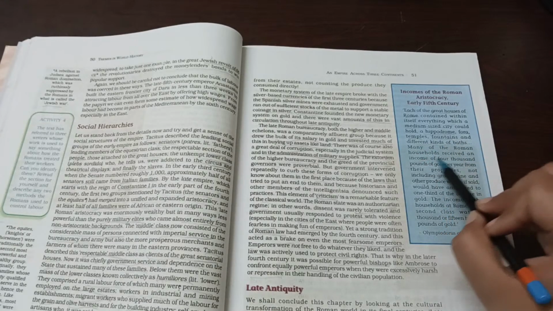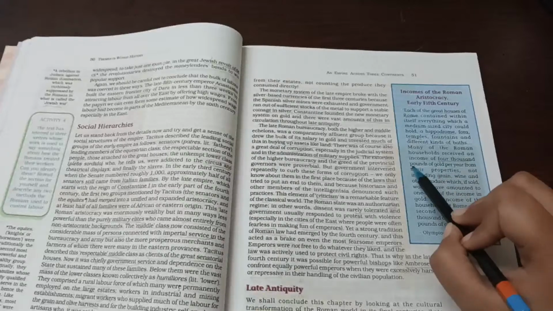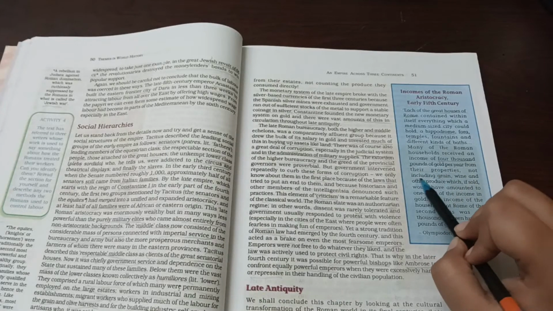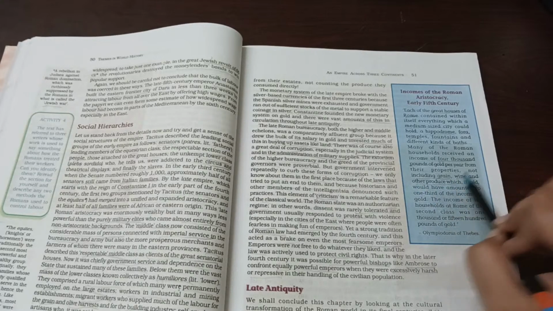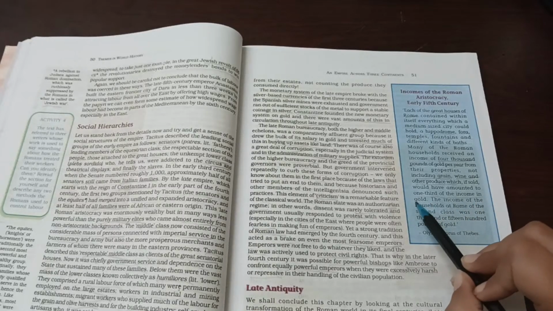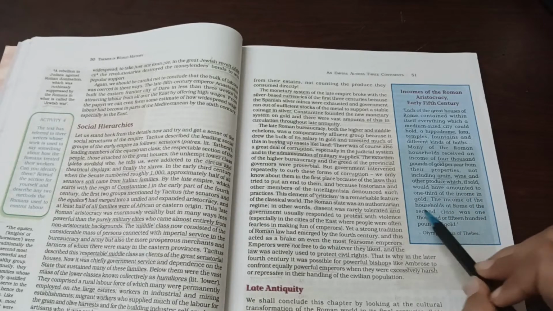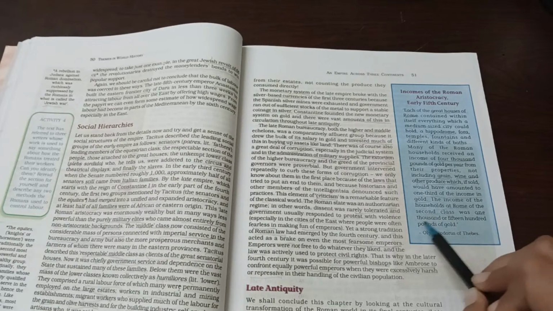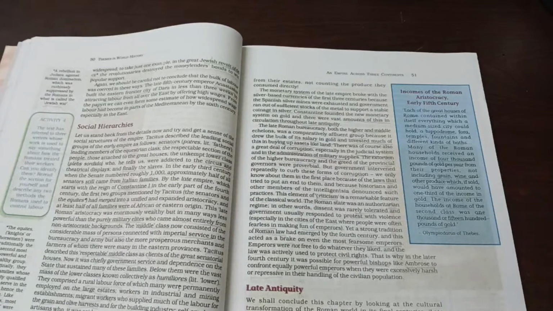Many of the Roman households received an income of 4,000 pounds of gold per year from their properties, not including grain, wine, and other produce, which, if sold, would have amounted to one third of the income in gold. The income of the households at Rome of the second class was 1,000 or 1,500 pounds of gold.